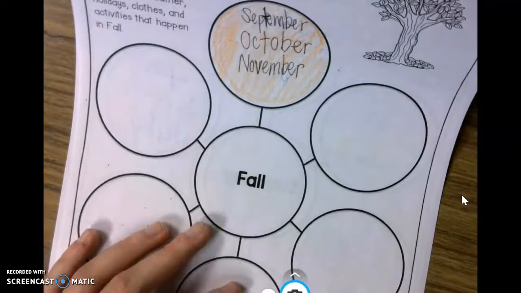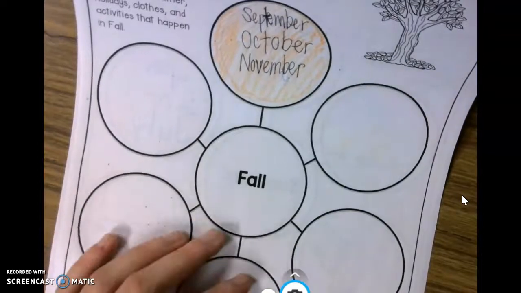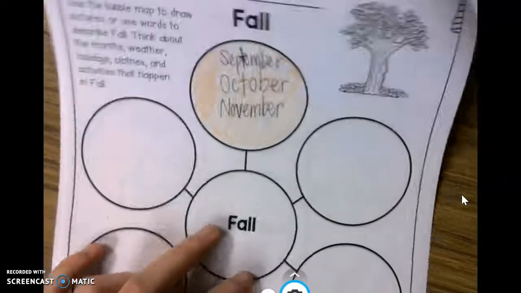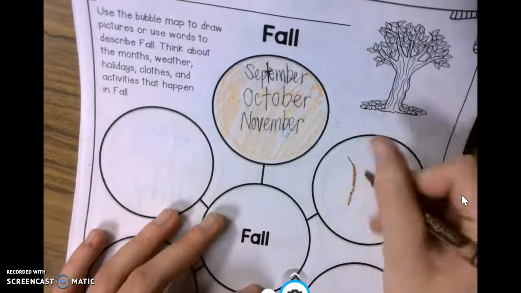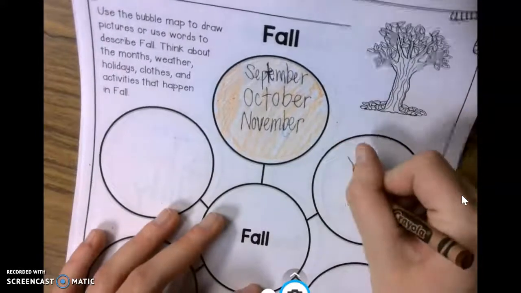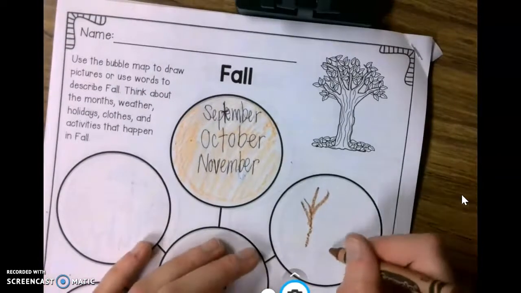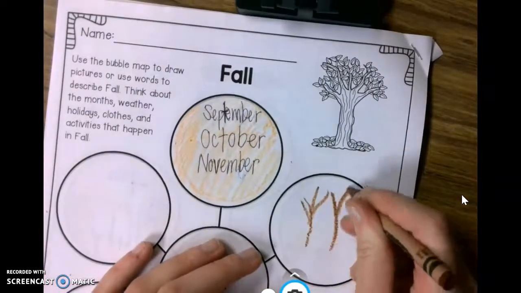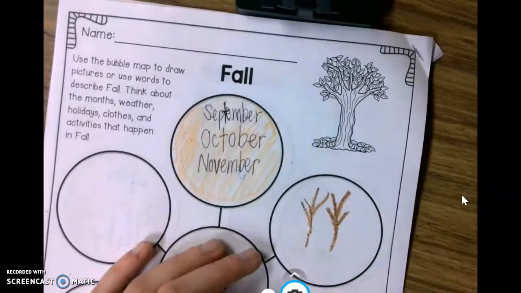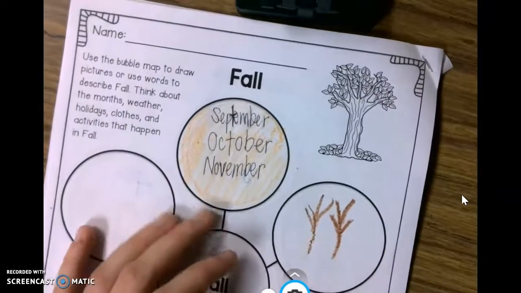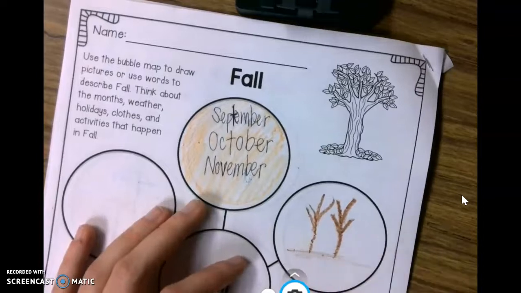Okay, the next thing I'll do is I'm trying to think, I'm going to draw the trees changing. So you can do it like I do it or your own way. First I'm just drawing the tree, and then I'm going to draw one more tree. Okay. Then I'm going to put the ground. I forgot to put the ground.